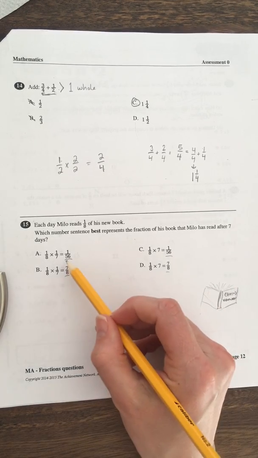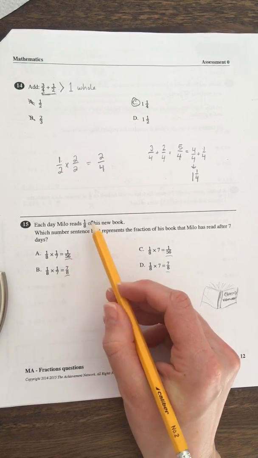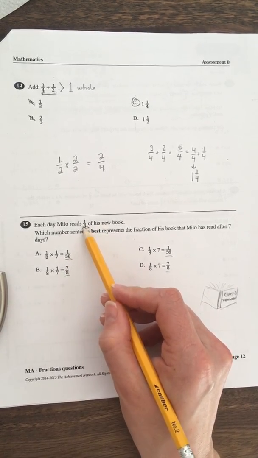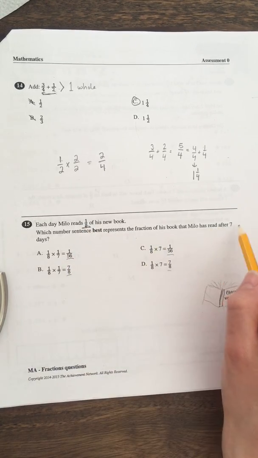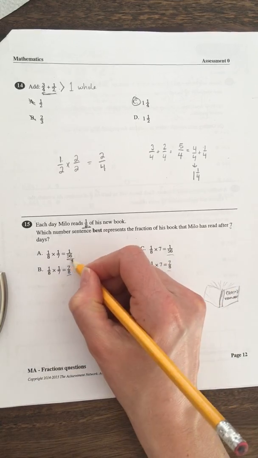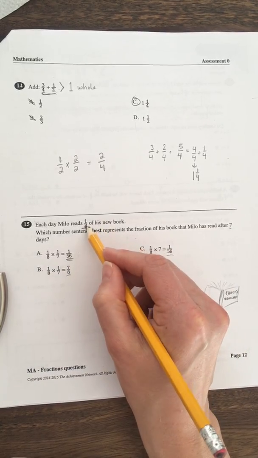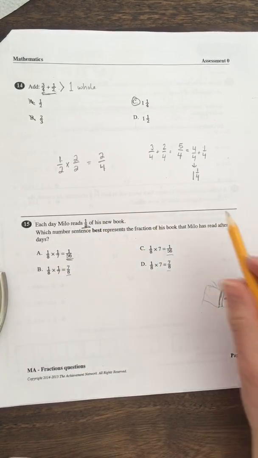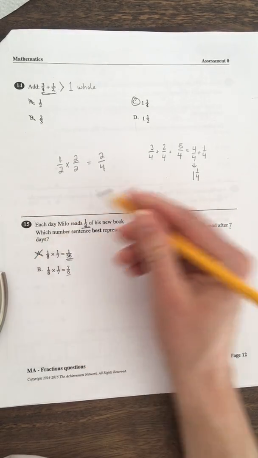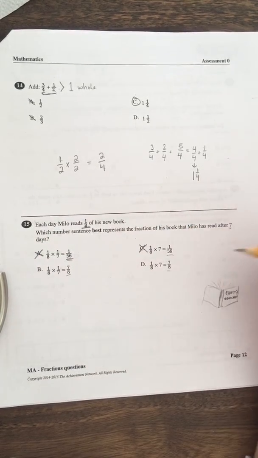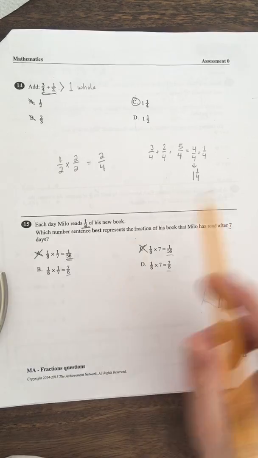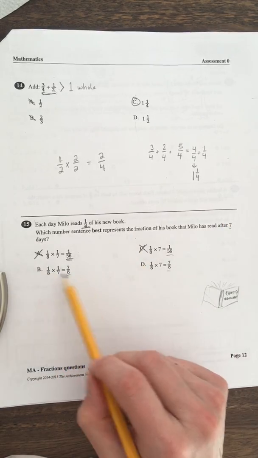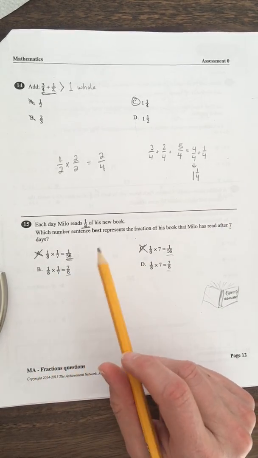So 1/56 is a teeny tiny amount. Every day he reads 1/8 of his new book. It wouldn't make any sense after 7 days for him to have only read 1/56. That's less than 1/8. So hopefully you guys notice that, and we can cross those out right away. Those answers can't be right. It wouldn't make sense for after 7 days for him to have read just this teeny tiny portion of his book. So now we only have these 2 options, and I can think about which of these makes most sense.